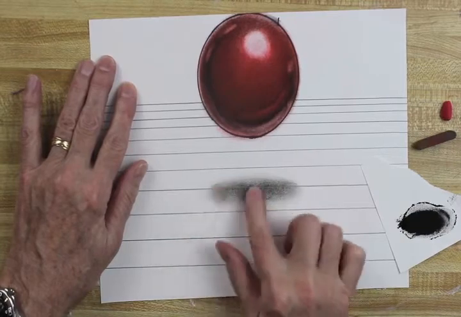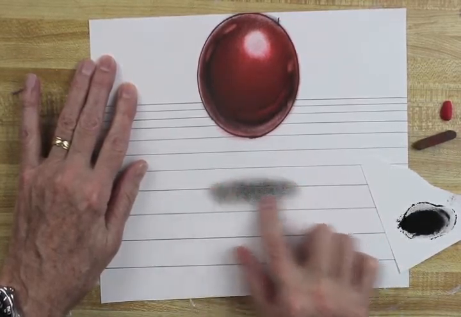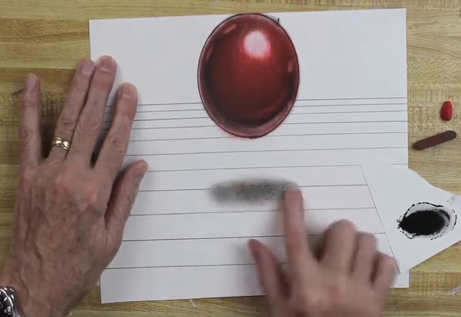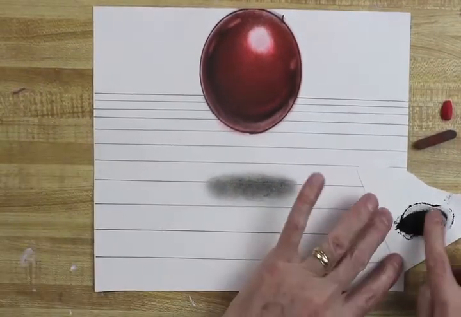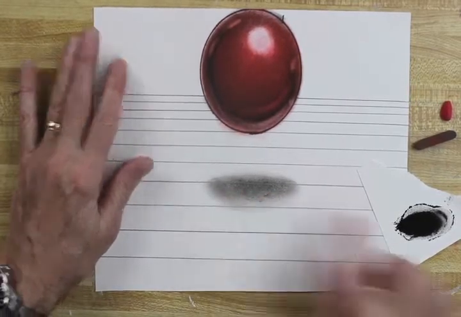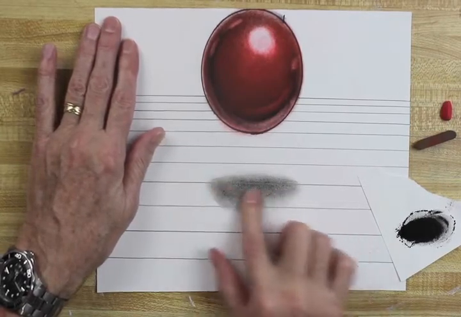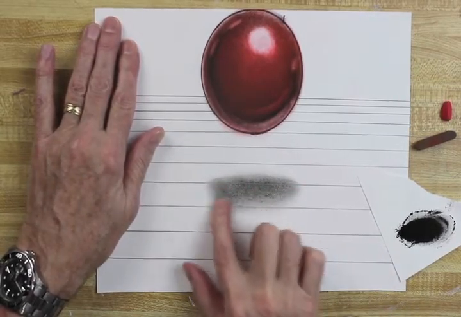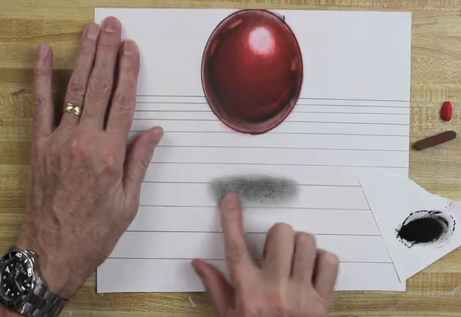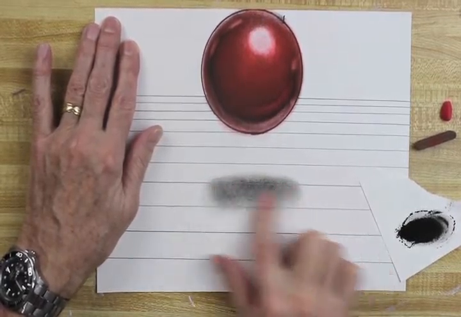It's getting so good. I love art. Oh boy, what a lucky guy I am to be able to do these things. So there we go. I think I'm going to make the shadow a little broader. Yeah, a little broader, a little fatter ellipse, I think. Okay. All right.